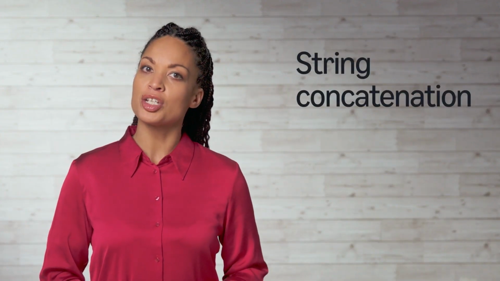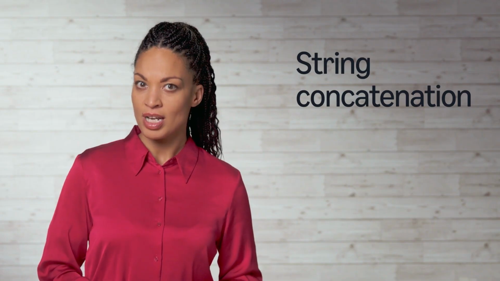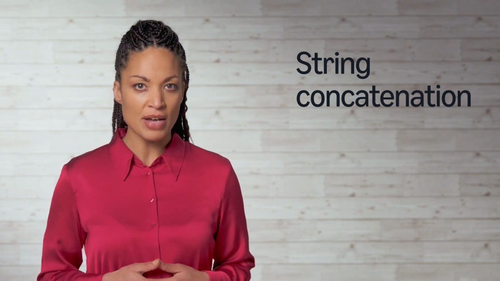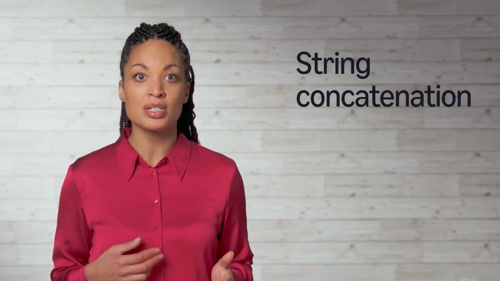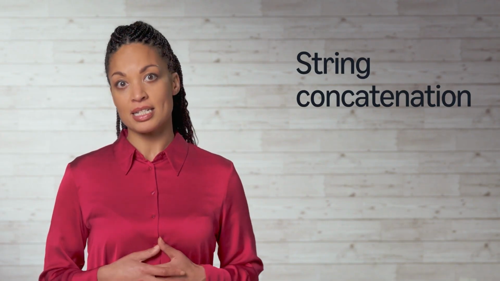The last operation is string concatenation. This is the process of combining two or more strings into one. In JavaScript, you can concatenate strings using either the plus operator or template literals, introduced in ES6, with backticks.